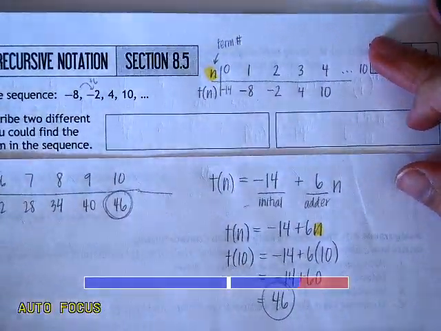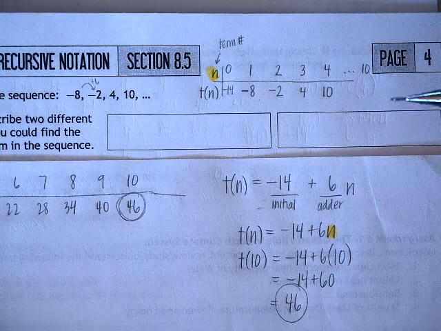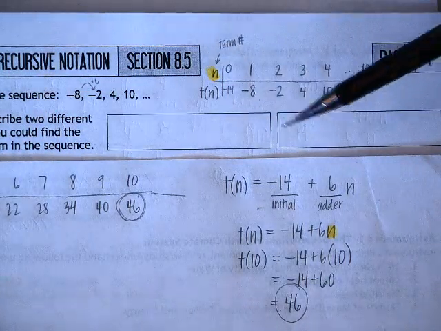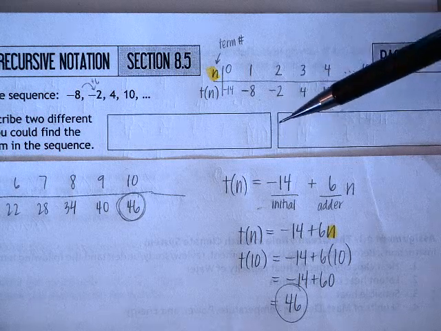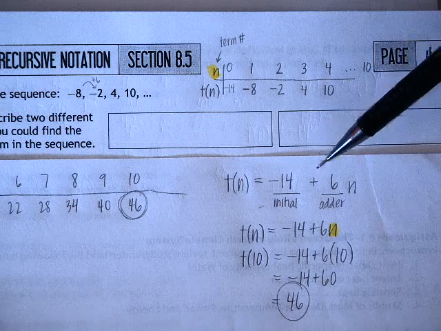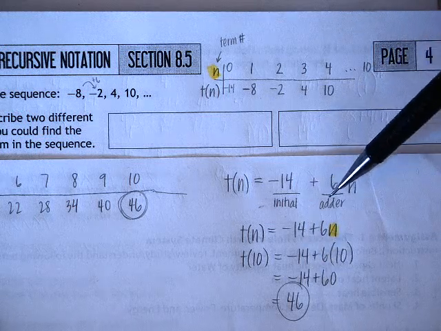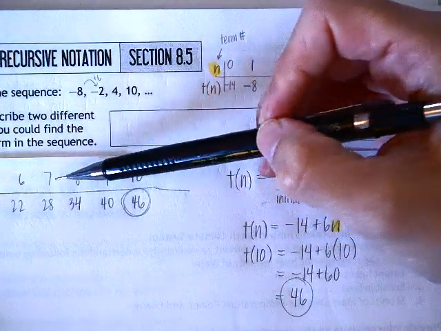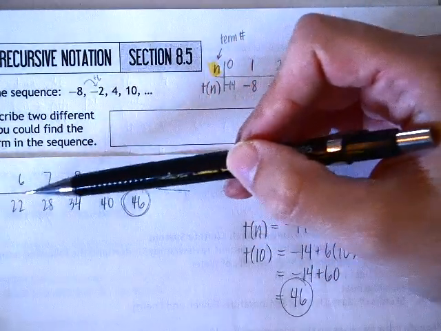They both obviously have their pros and cons. The upside to just extending the table is it's pretty easy. I mean, just adding 6 a bunch of times, definitely not that difficult from a mathematical standpoint. The upside to writing an equation is that it was very efficient. I didn't have to do the 4th, the 5th, the 6th, the 7th, the 8th, and the 9th terms that I didn't even need.